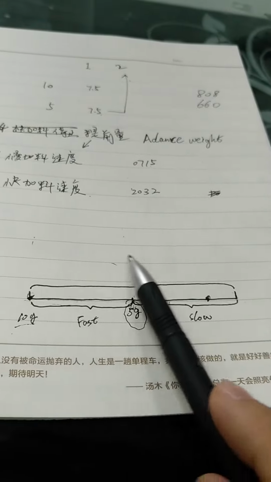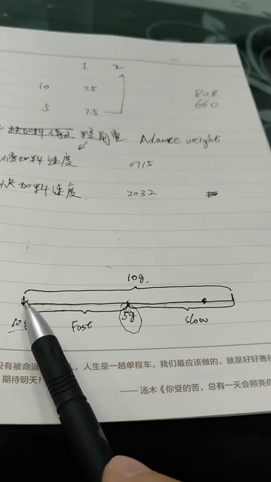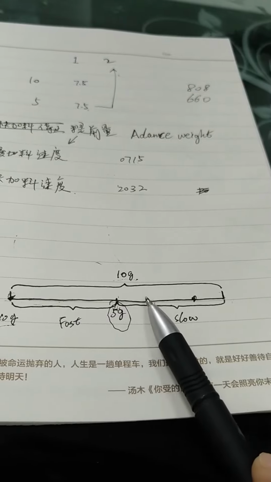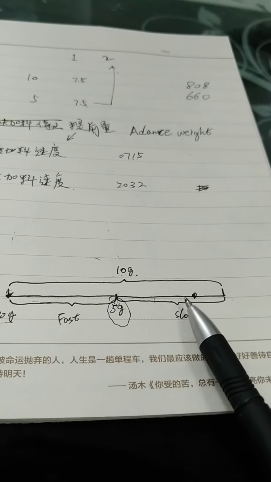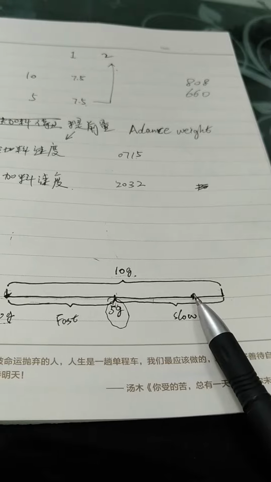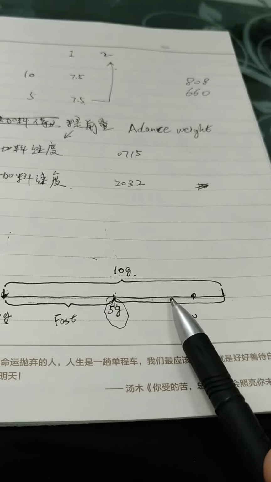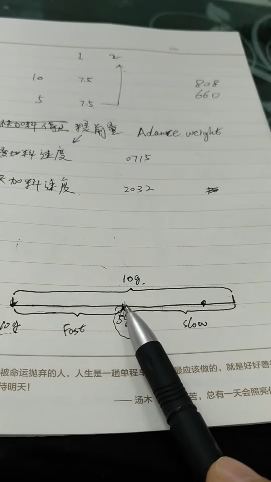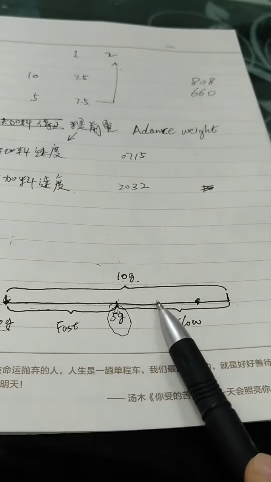If you already use the machine, you will notice that this weighing speed is not consistent. At some point, the machine will slow down, okay? Especially towards the end. That's because we set an advanced weight in this machine. For example, like here, if I set the advanced weight to 5 gram, okay, then the machine will start filling using the fast speed. When it hits this point, it will slow down.